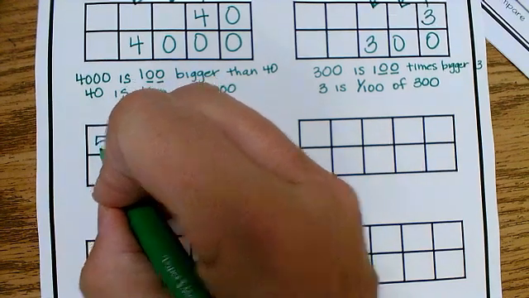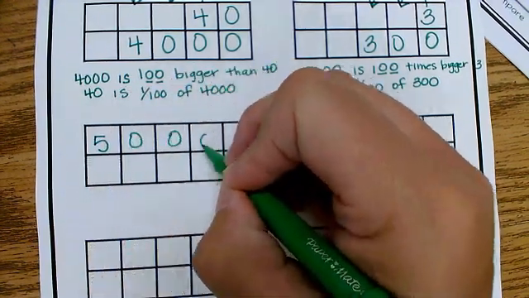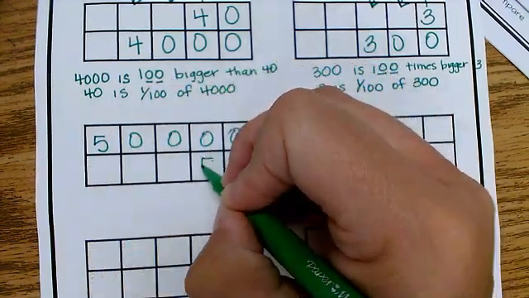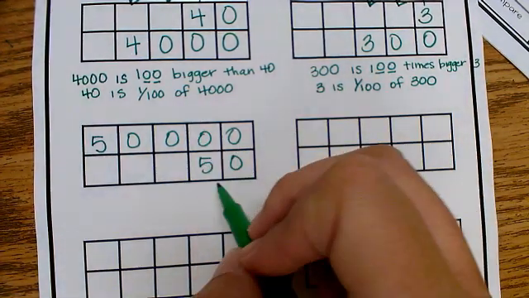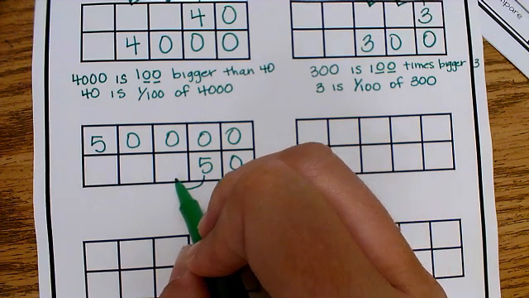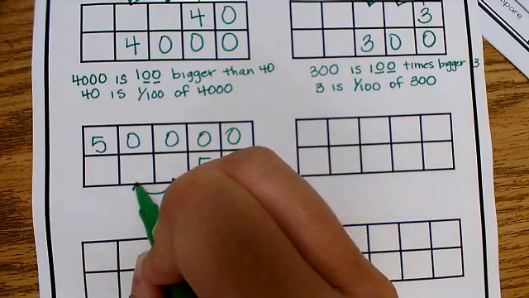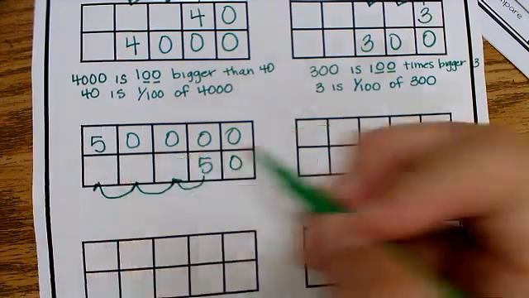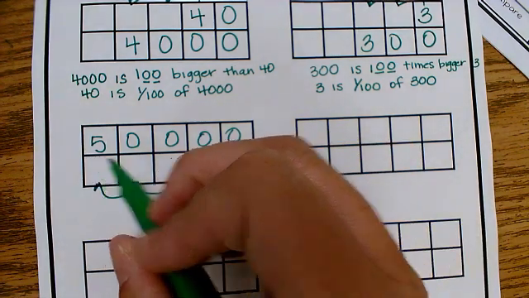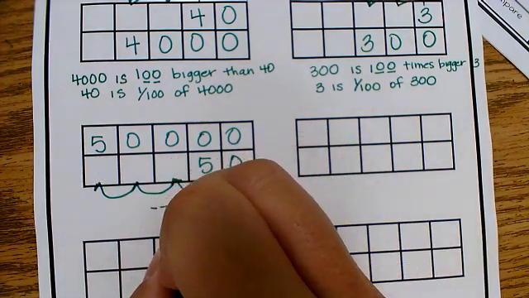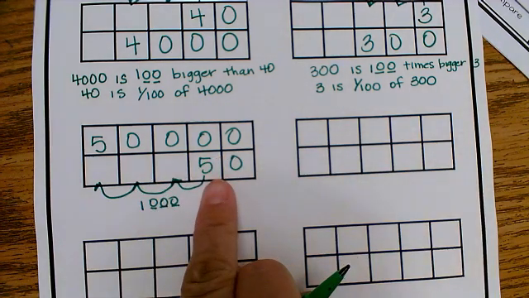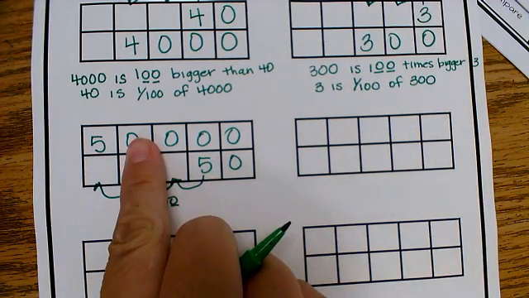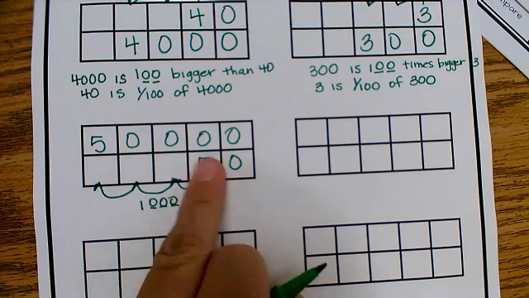So if I did 50,000 and 50, the shifting is still the same. So it's 1, 2, 3. There are 3 shifts of the 5, which means I need 3 zeros, and I know that 50 is 1,000 times smaller than 50,000, or it's 1/1000th of.